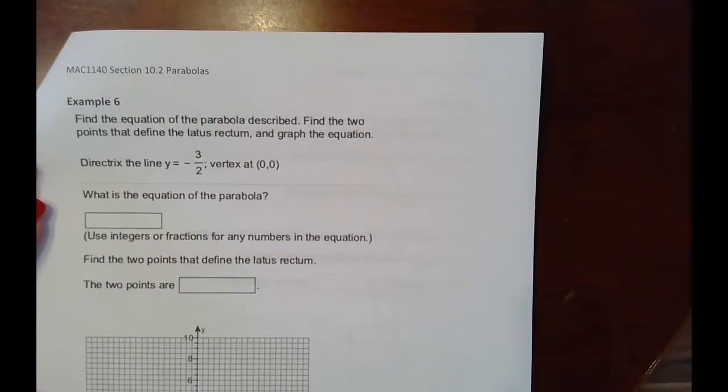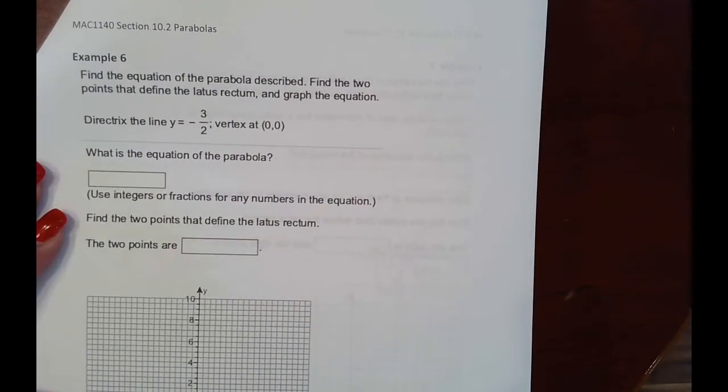Okay, so in example 6, it says find the equation of the parabola described, find 2 points that define the latus rectum, and graph the equation. So in this particular problem, this time, we're given the directrix. That is the line that is behind the vertex. It does not cut through the parabola at all. They want the equation of the parabola.